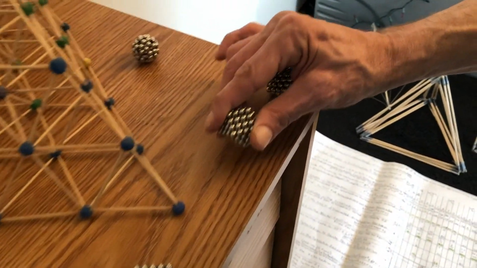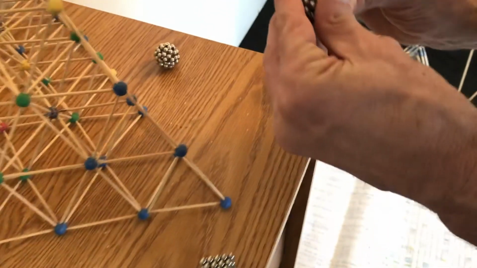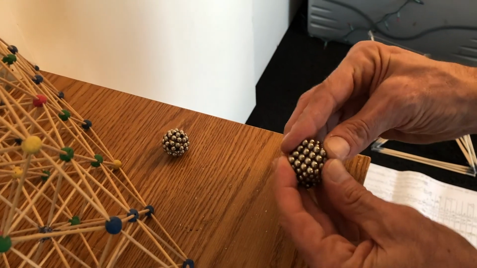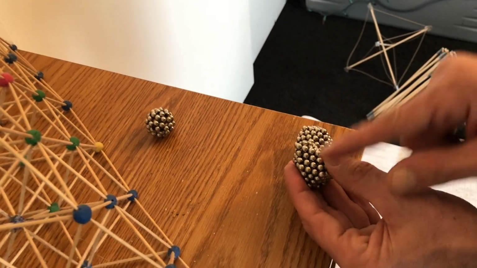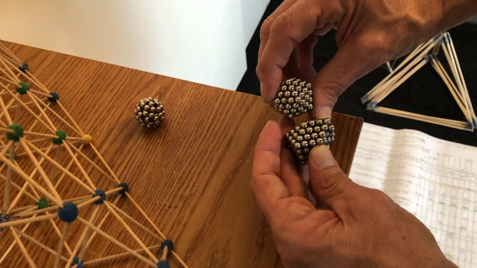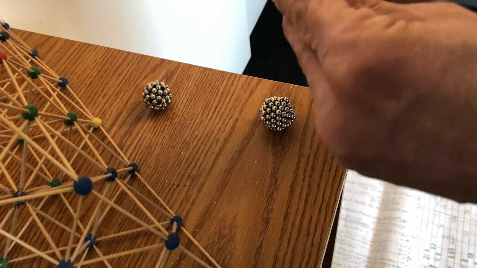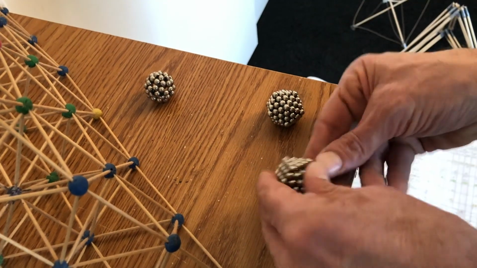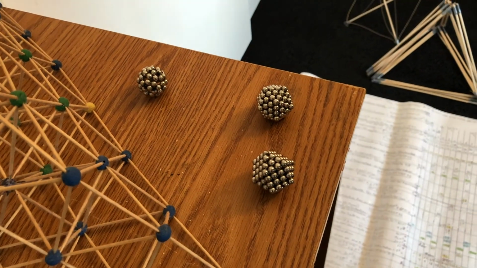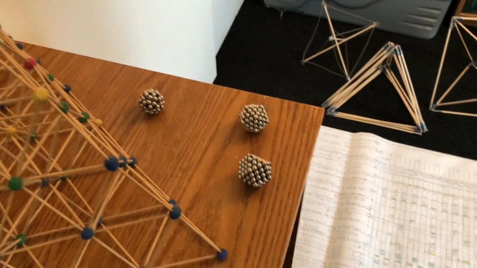It's a shift that turns these square faces to the triangular faces when the internal balls are removed. This jitterbugs, as I showed in this model, down to this shape. So that's what frequency is.